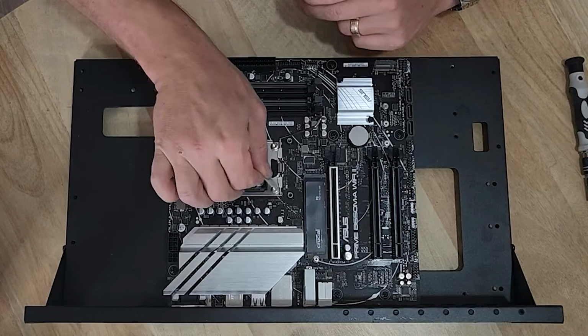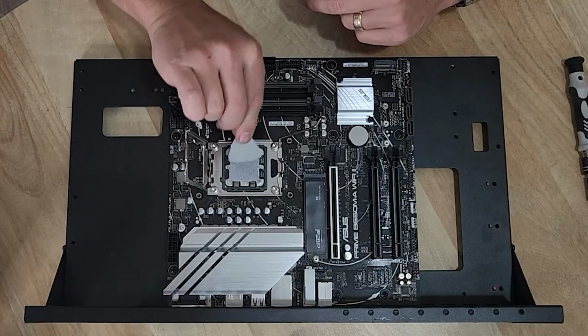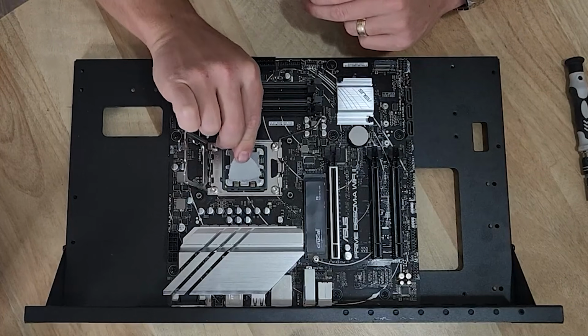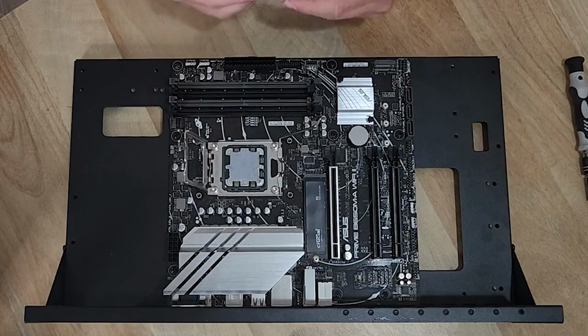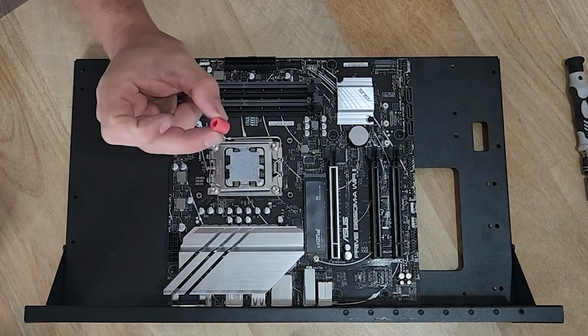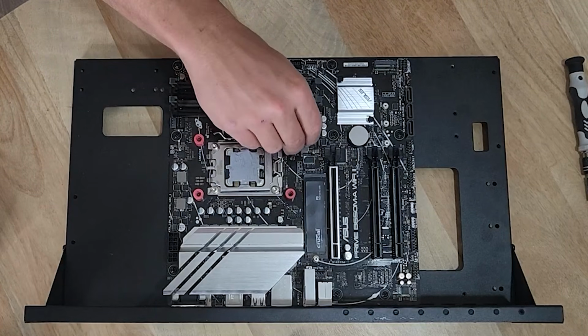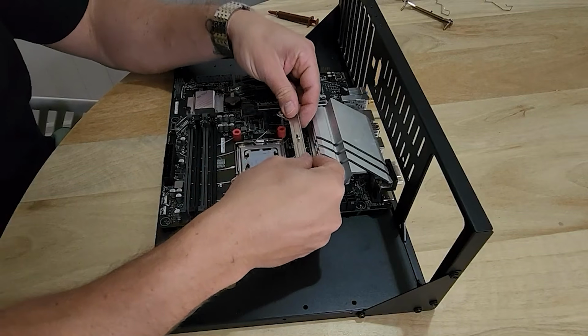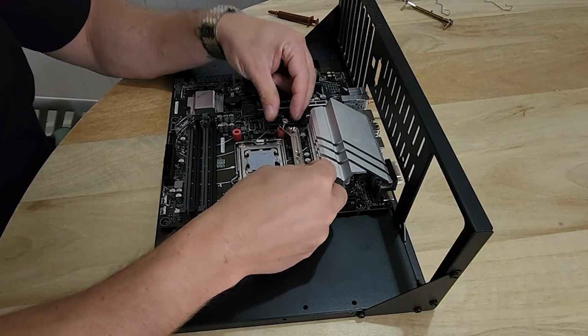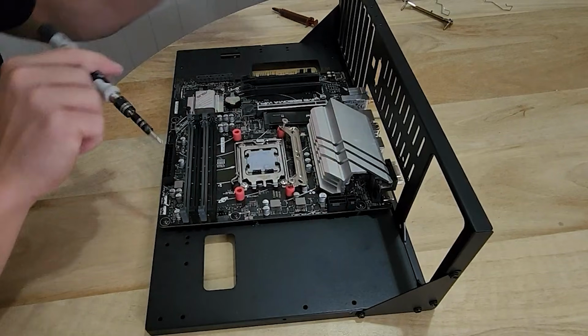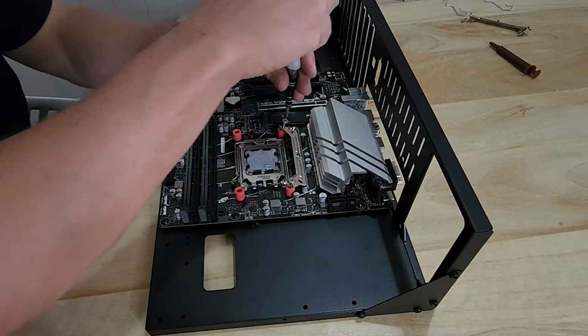Now this is probably more thermal paste than you need necessarily, but my logic with this is the more the merrier. I haven't had any issues where it causes any problems, so I always put more than we need. These are the little mounting brackets for our fan, in our case for the budget build, the Thermalright Assassin V2.